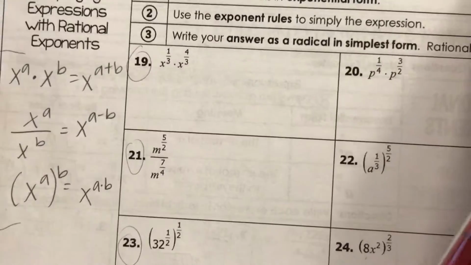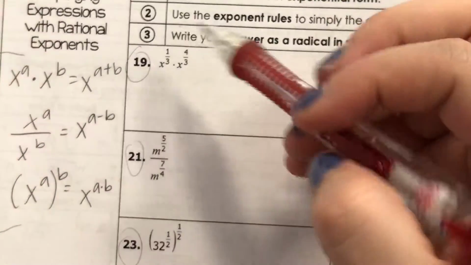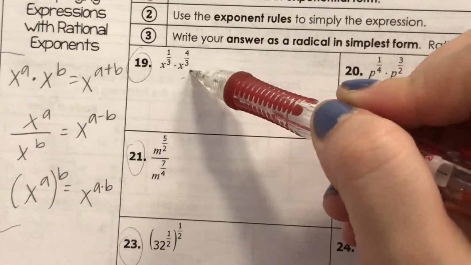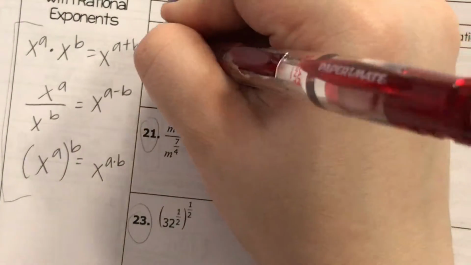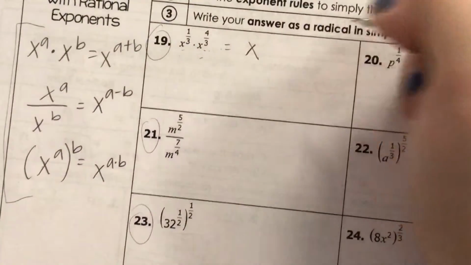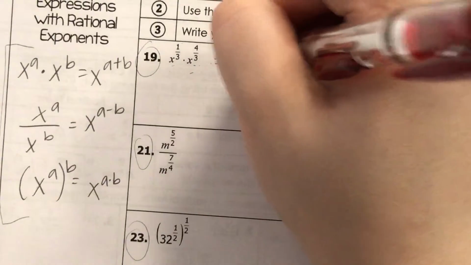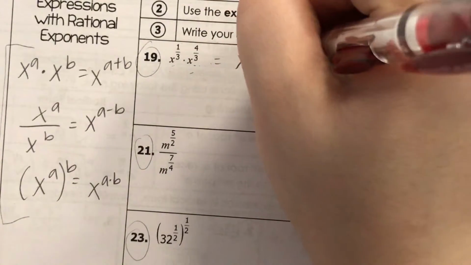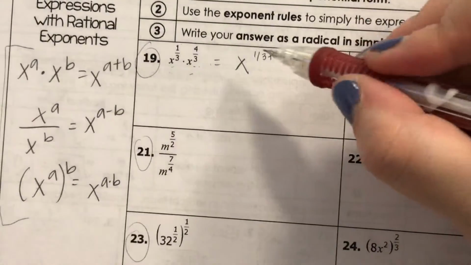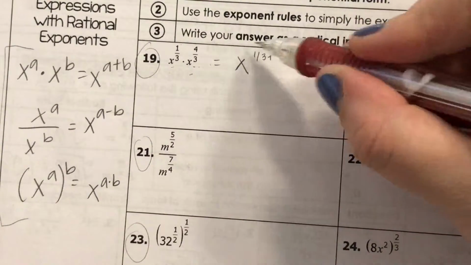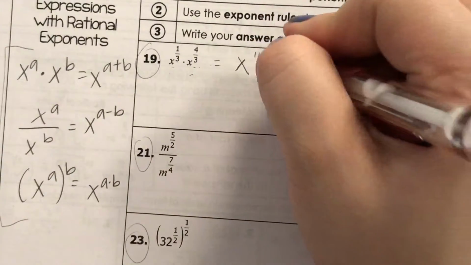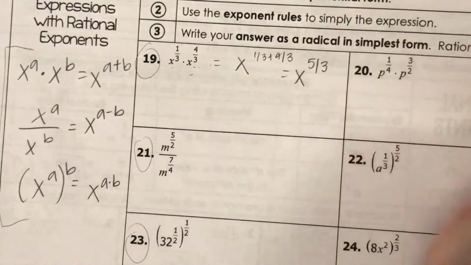There we go. Since I have two numbers that are the same base with exponents, I'm going to use my exponent rules over here, and I'm going to add the exponents together. Since they're both x, we have x to the 1/3 plus 4/3. When I'm adding fractions, they have to have the same denominator, and these do, so that's nice. So I get x to the 5/3.